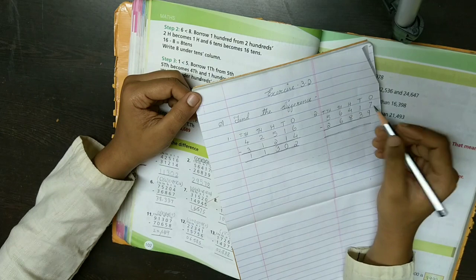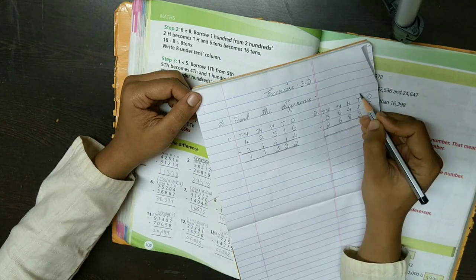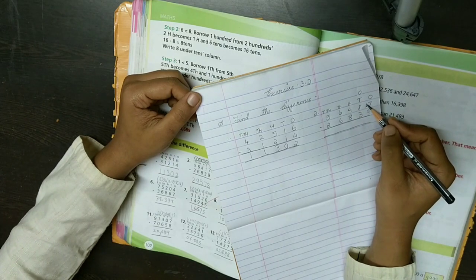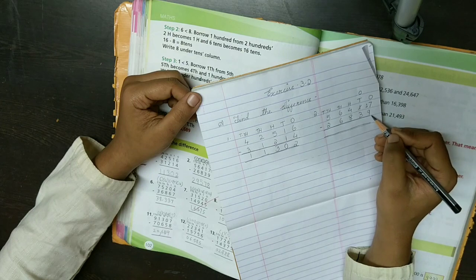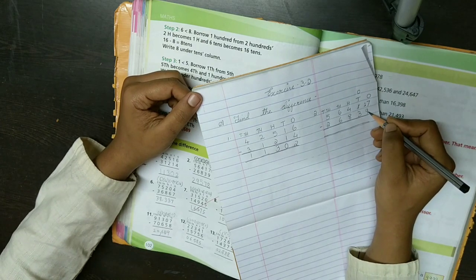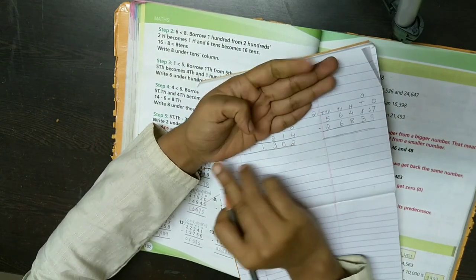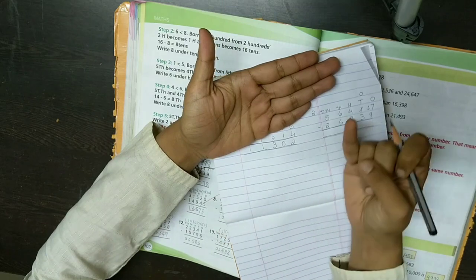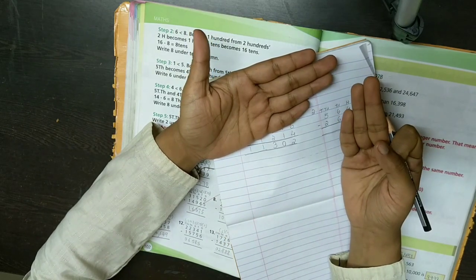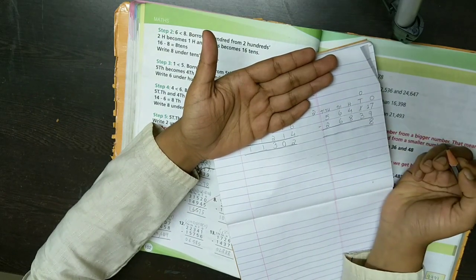So what should I do? Borrow. So 7 becomes 17. 1 becomes 0. Now, you can't open 17 fingers, so use the other way of subtraction. 9 in my mind. After 9, 10, 11, 12, 13, 14, 15, 16, 17. How many fingers are here? 8. So my answer is 8.